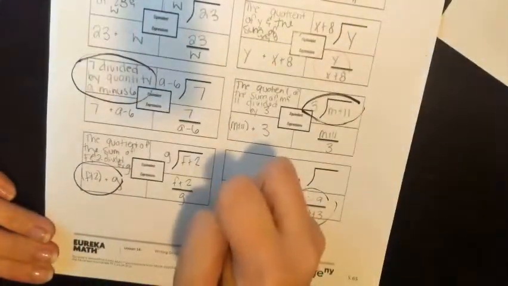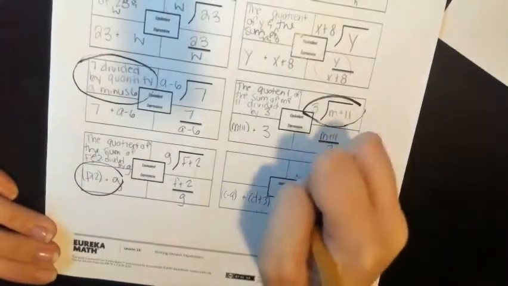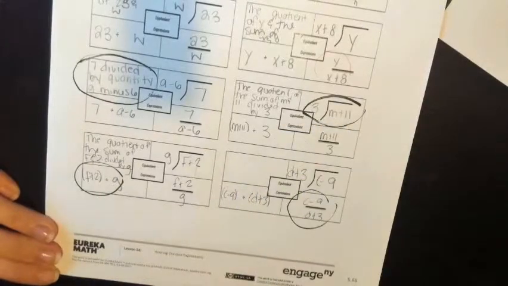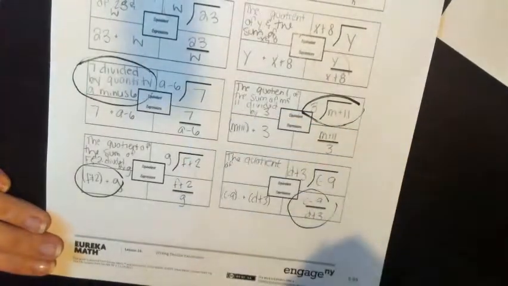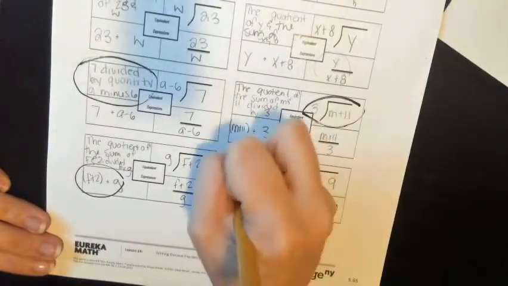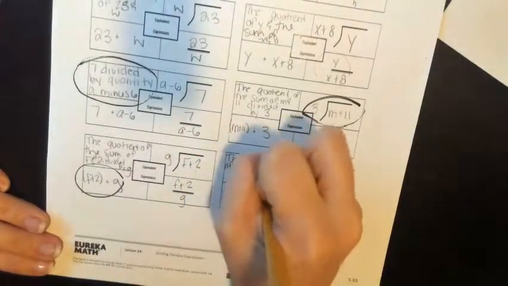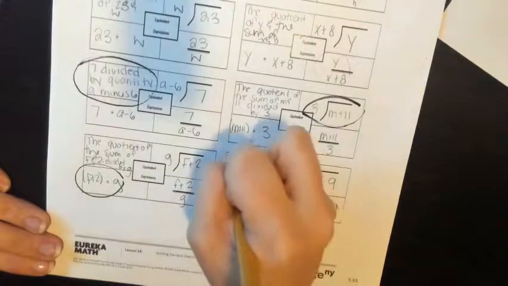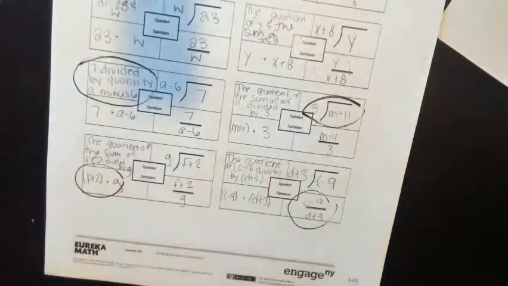And then down here it gets even more complicated with even more letters. You have c minus 9 divided by d plus 3. Okay, and then the written part, the quotient, that sound was me popping my knuckles, sorry. The quotient of c minus 9 divided by d plus 3.